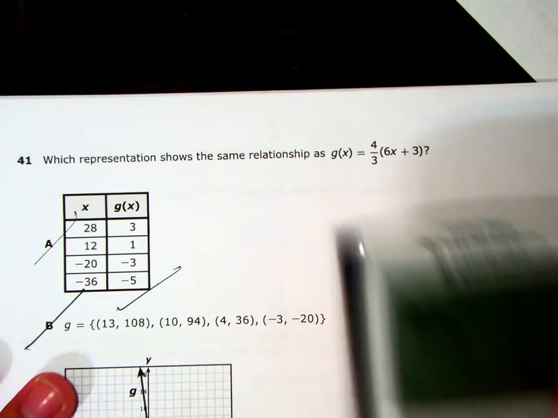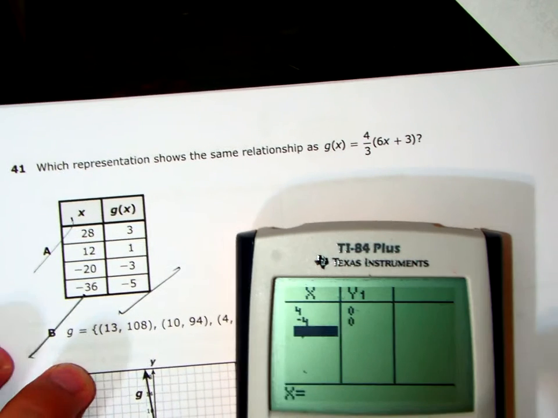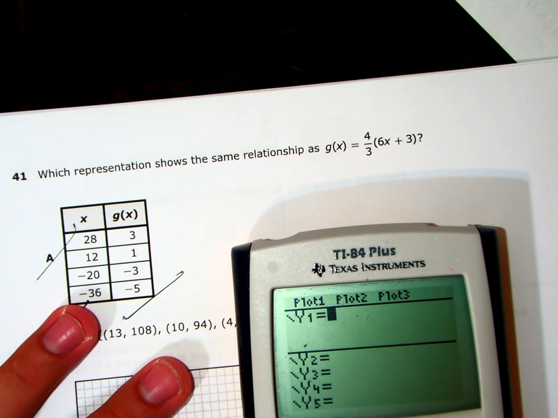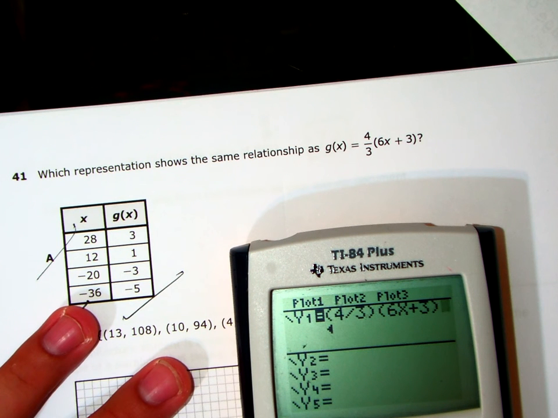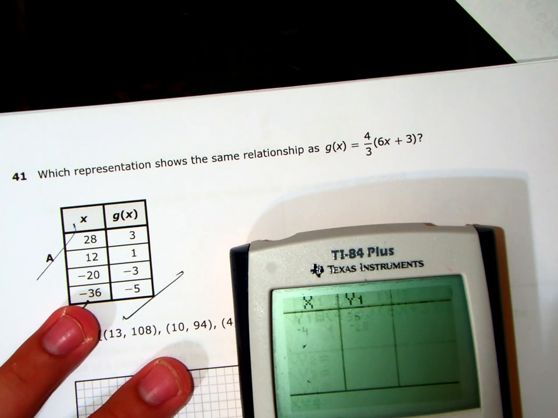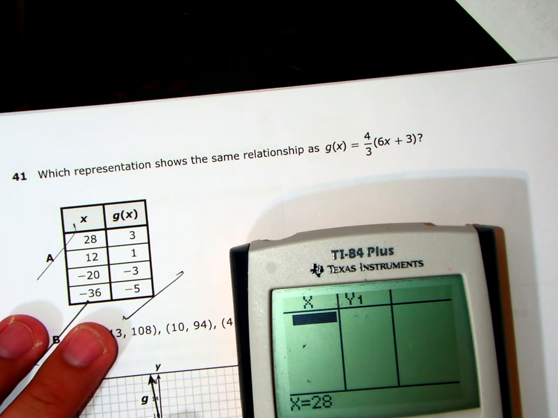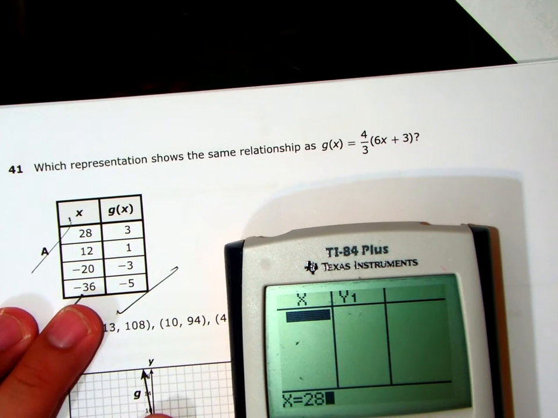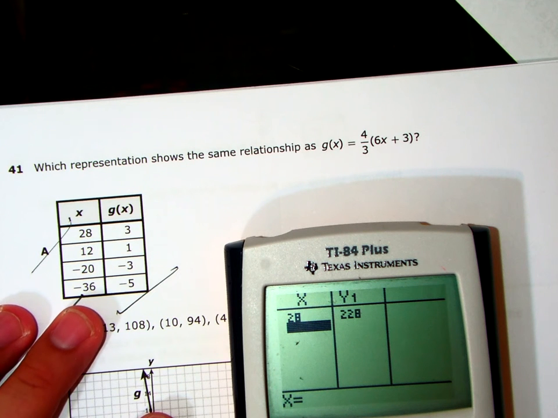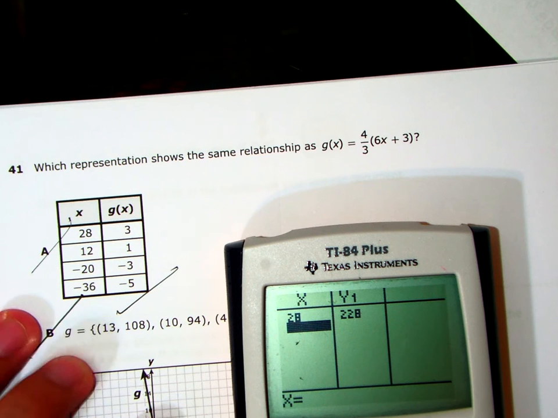Okay, so here we have an equation, right? So most likely we're going to plug it in. Okay, y equals 4 divided by 3, and then 6x plus 3, right? So for second table, delete. 28. Let's try the first one. This is already a table. 28 enter. Is that 3? No, it's 228, right? So we can't do that one.